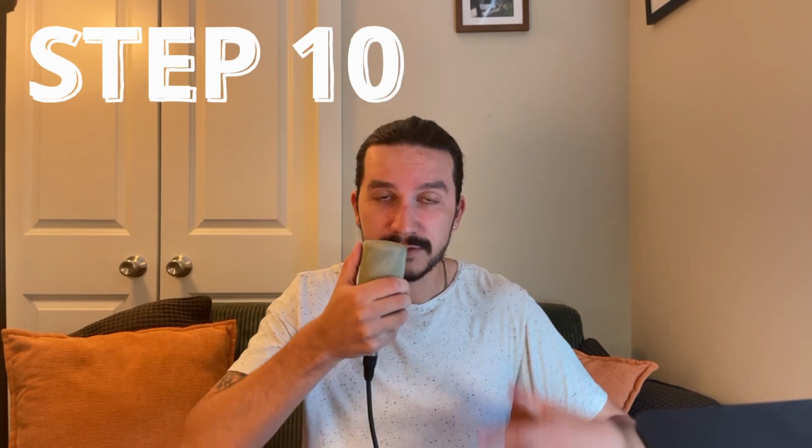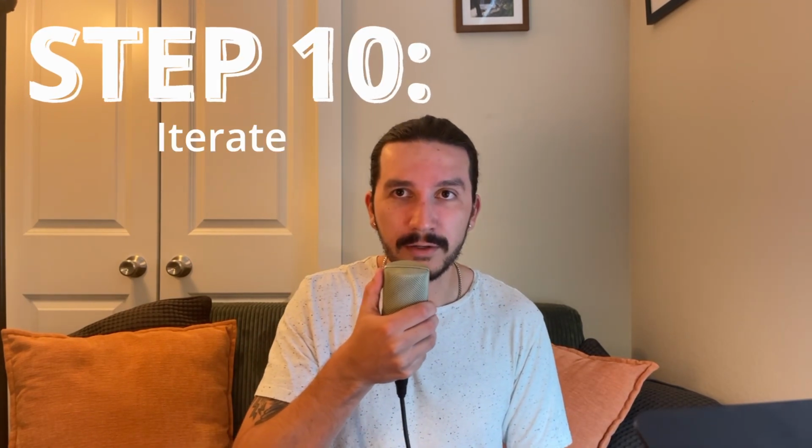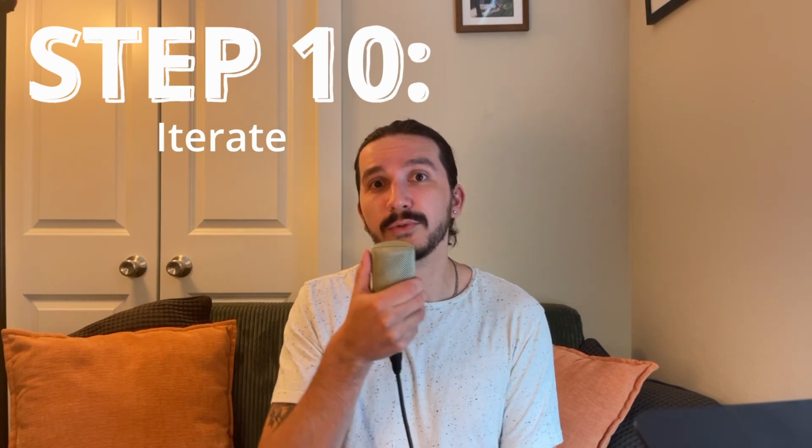Step 10 is iterate. So this is at the point where you have built your application, you have marketed your application, you have acquired some users, and now your users are going to give you some feedback. And they're probably going to give you a lot of feedback if you ask for it in the right way, and you're going to have to iterate off of that feedback. Some of this will be constructive criticism, like, hey, this doesn't work how I would expect it to work. Or maybe there are serious bugs in your application. You're going to have to fix these.